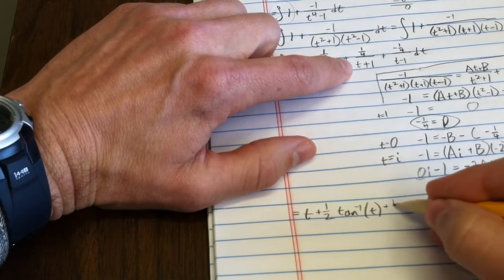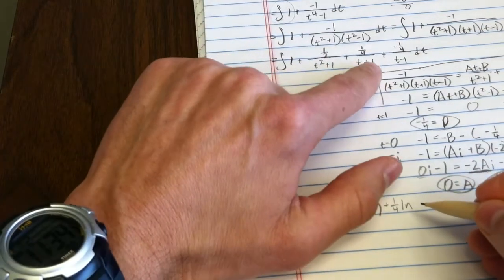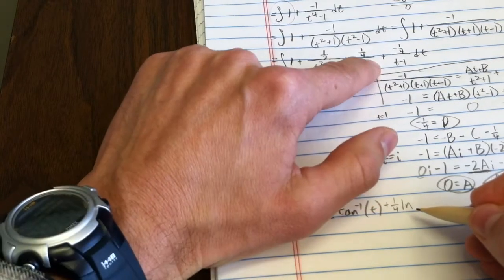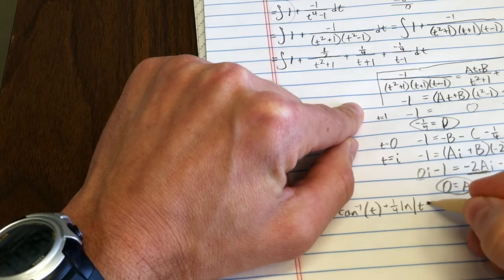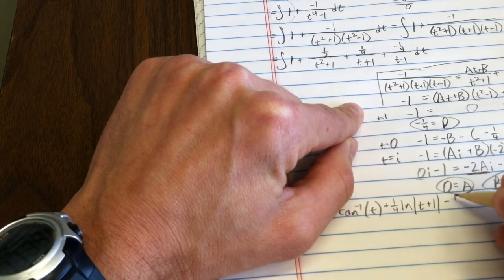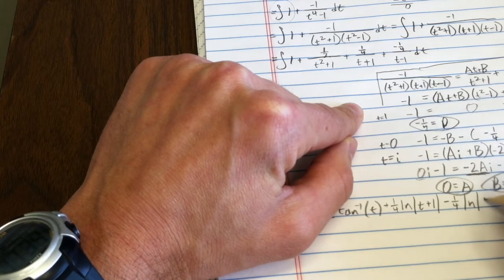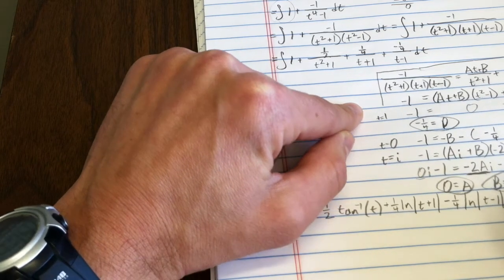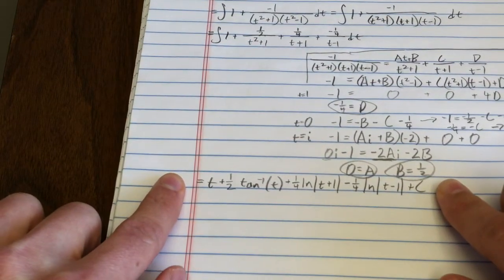This piece here, we have the constant 1/4. Then this piece, you could do a simple u substitution with the denominator as u. That would be natural log of absolute value of t plus 1 minus 1/4 natural log of the absolute value of t minus 1 plus c. So the integral, once you finish the partial fractions, works quite well there.